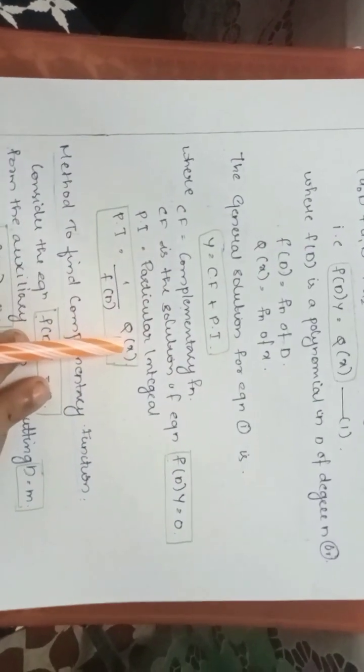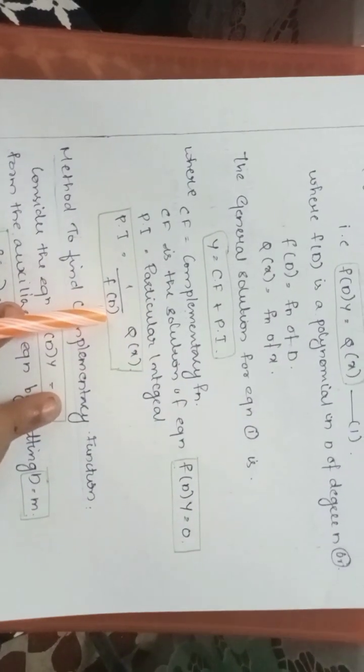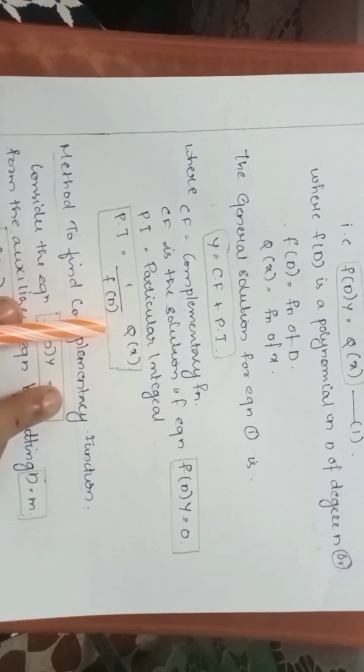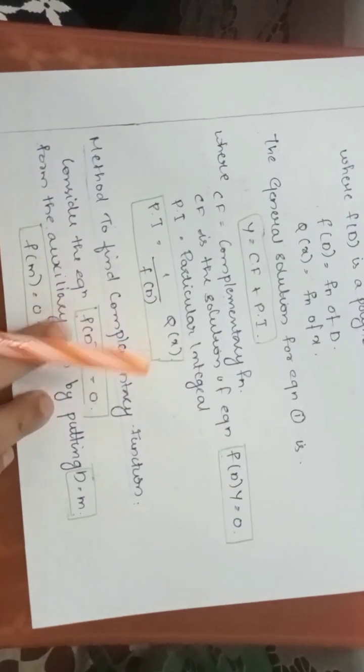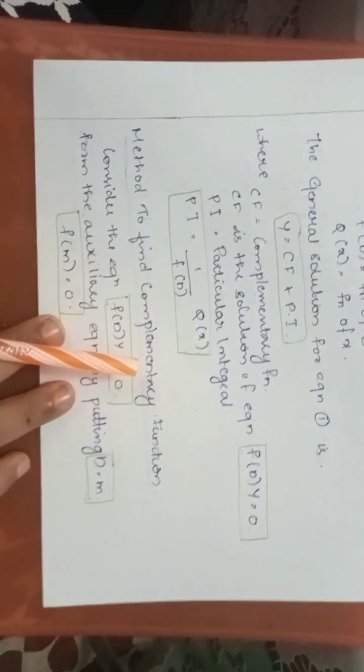This CF means complementary function. CF is the complementary function and it is the solution of the equation f of D into y equal to 0. And PI is the particular integral, which is given here as 1 by f of D into q of x. Now we see the methods to find the complementary function.